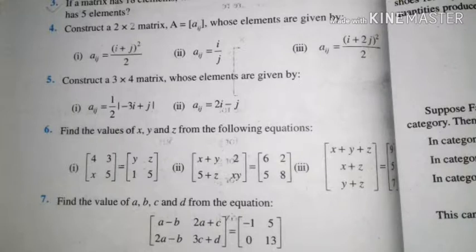In the previous video, we solved the first 4 questions from exercise 3.1 of the Matrices chapter. In this video, let us solve the 5th and the 6th questions step by step. If you have missed the video on the first 4 questions, please do check it out. The link is given in the description below. So let's start.